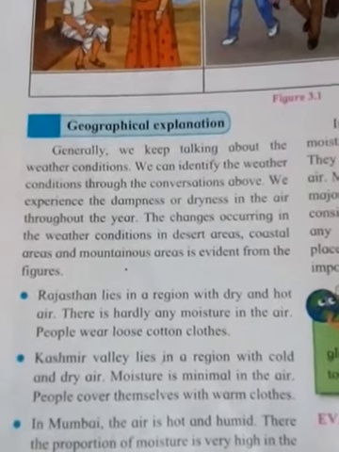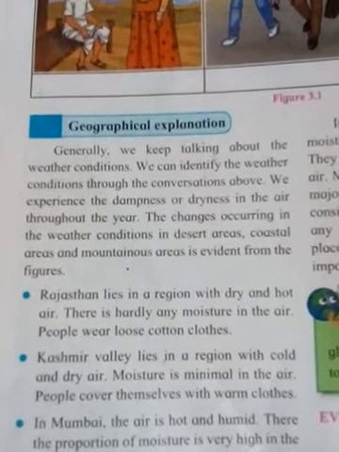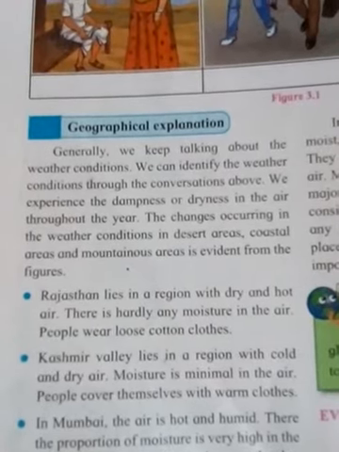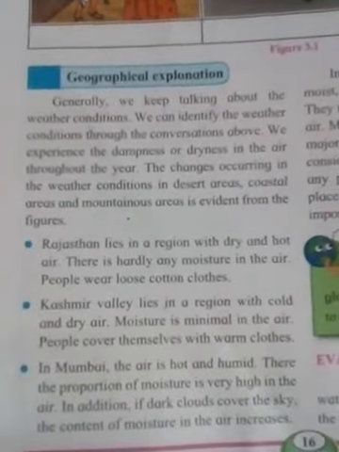We experience dampness or dryness in the air through the year, and the changes occurring in the weather condition in desert areas, coastal areas and mountain areas are evident from the figure. That means here are given different weather conditions in the desert areas, coastal areas and the mountain areas.